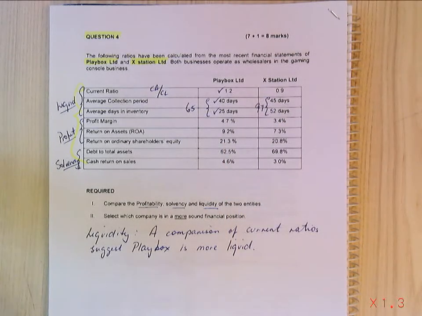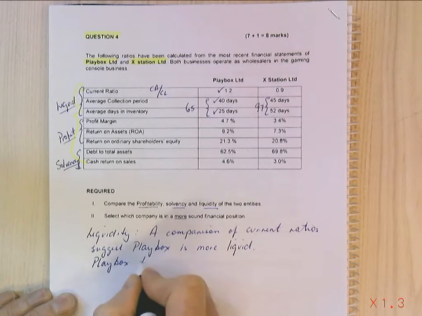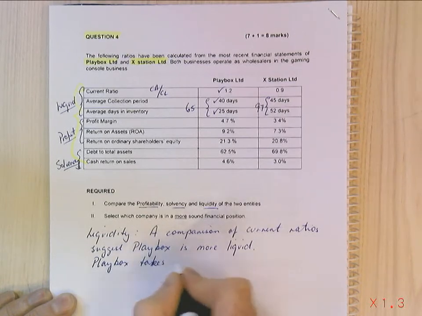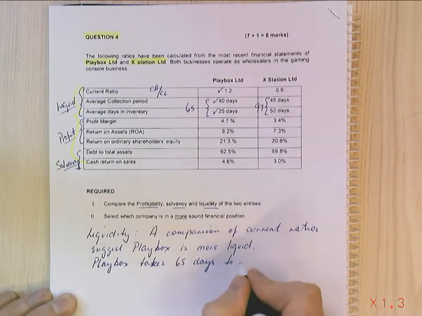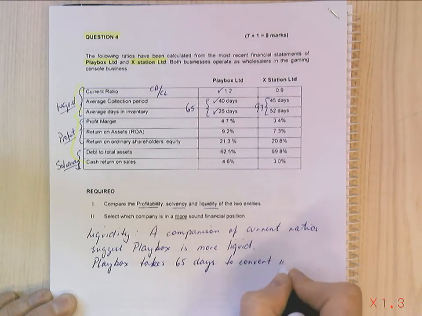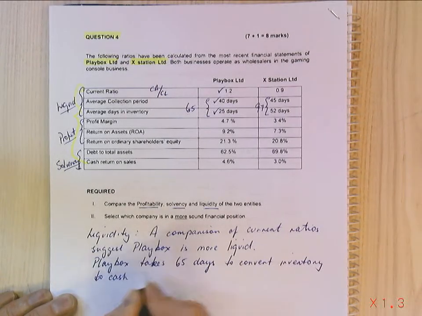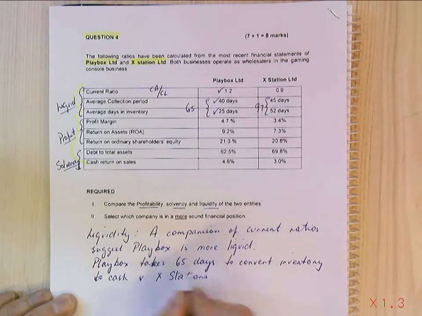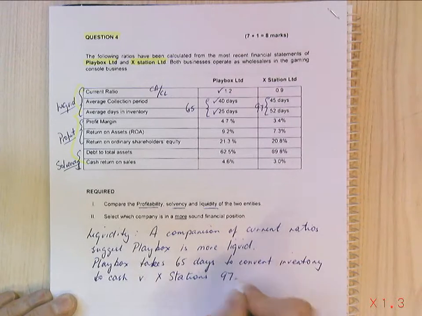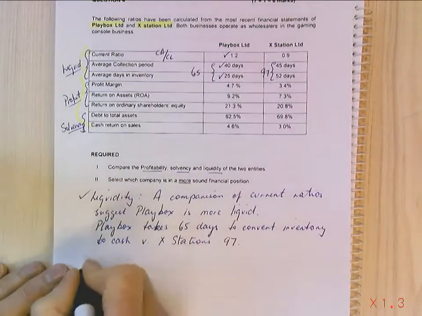So Playbox takes 65 days to convert inventory to cash. The X-Station's 97 days. And that's ticked off liquidity. Alright, so next I'll just do solvency.